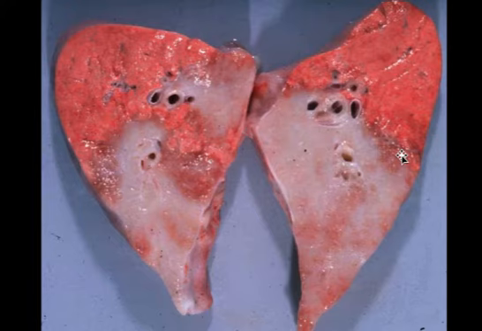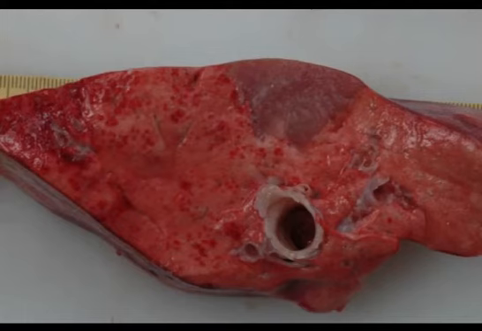The rest of the lung is not affected, whereas progressive pneumonia or lentiviral infection is a diffuse process. So focal versus diffuse, and then it has this lymphoma appearance. Here's another picture of a pulmonary carcinoma, which is caused by the Jaagsiekte retrovirus.